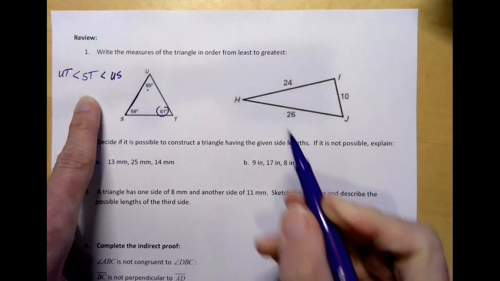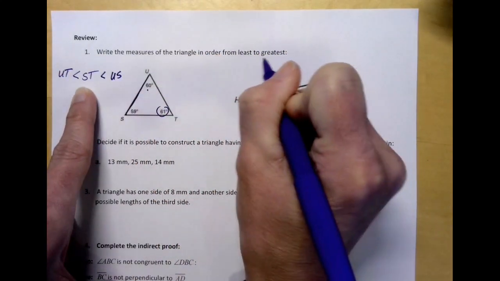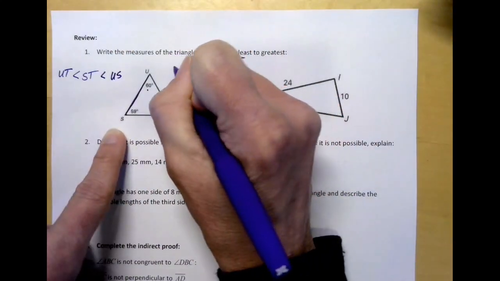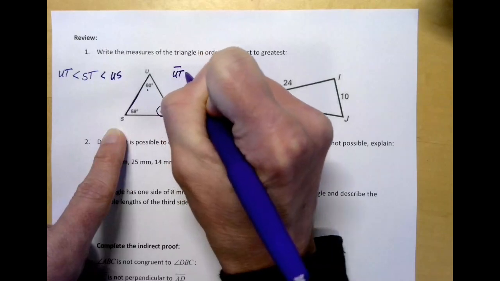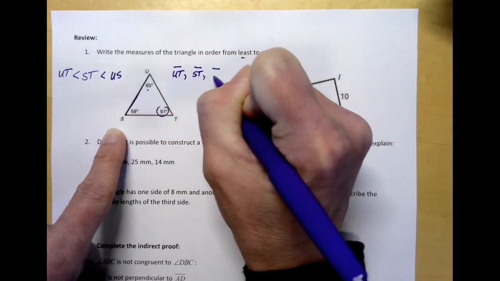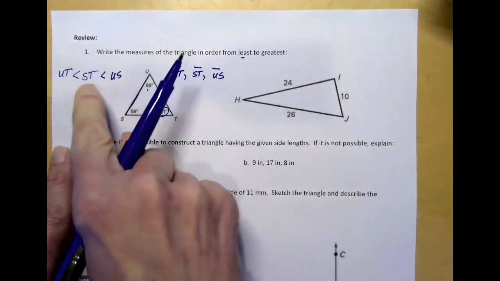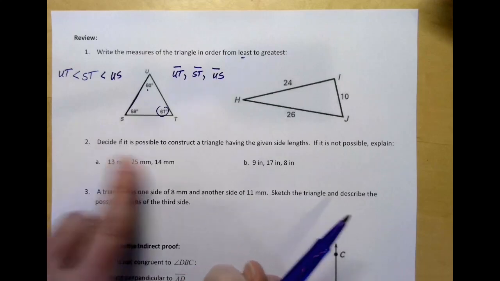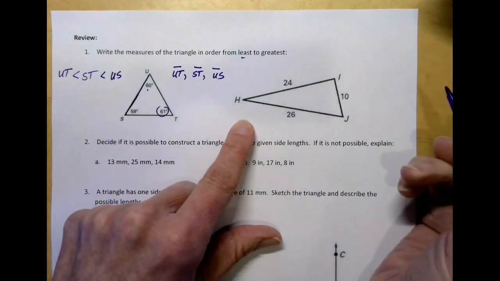So when we talk about writing the measures of the triangles from least to greatest, we can talk about the sides. Side length UT is my smallest, side length ST is next, and side length US. So here's where we're talking about measures, and here's where we're talking about sides. Okay, let's talk about these angles.